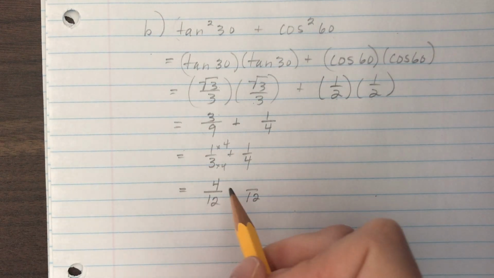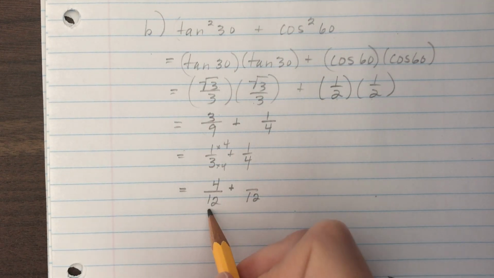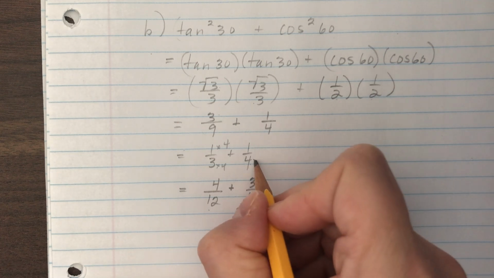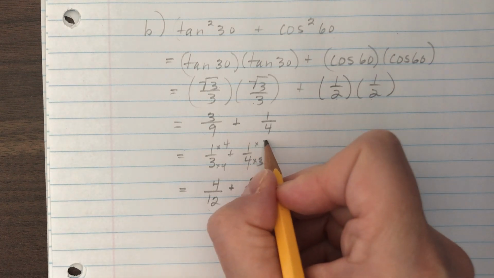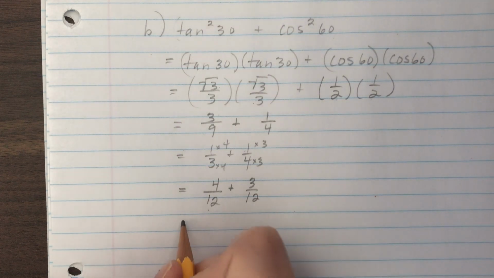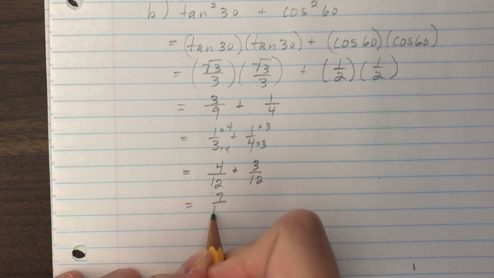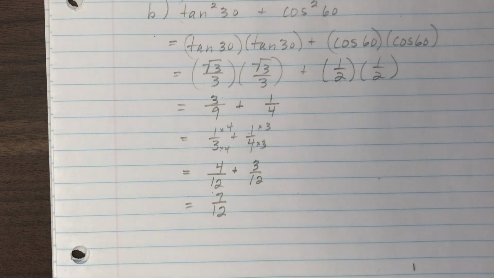So 4 becomes the numerator of my first fraction with a denominator of 12. And here I would get a numerator of 3 since I multiplied the 4 by 3, and now I have to multiply the 1 by 3. Now, combining my numerators, keeping the denominator the same, the exact value of tan squared 30 plus cos squared 60 is 7 over 12. Okay.